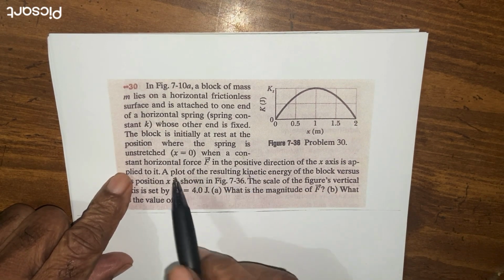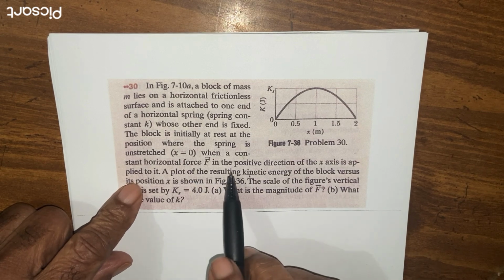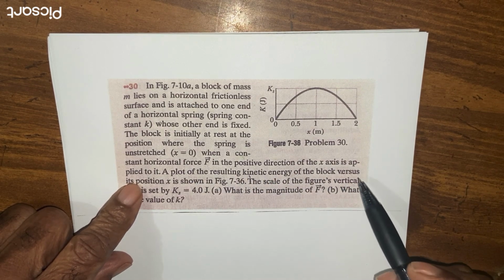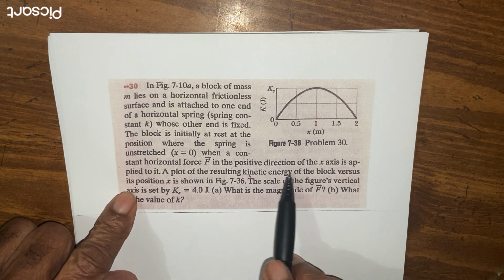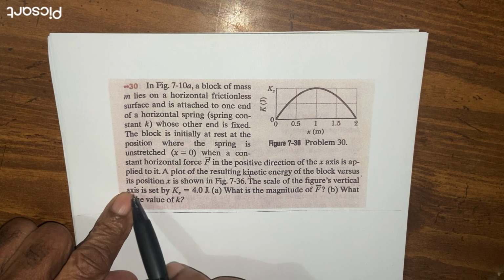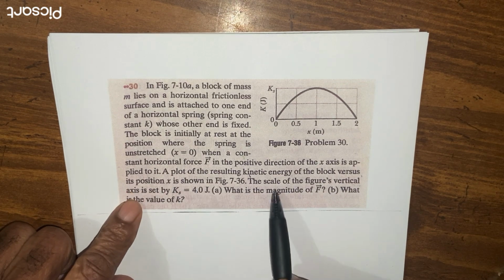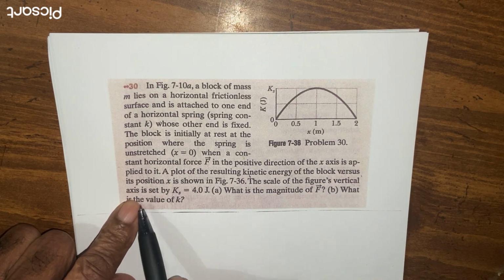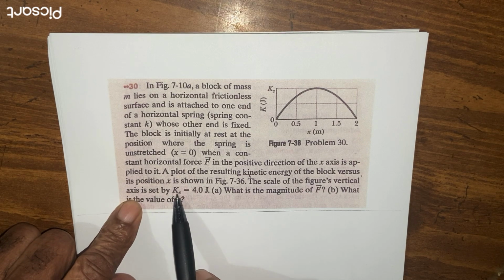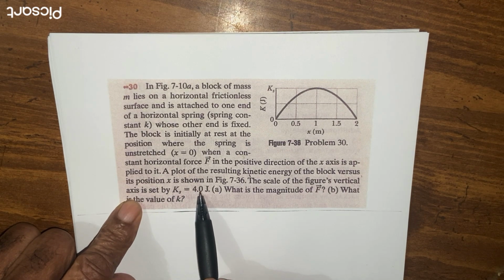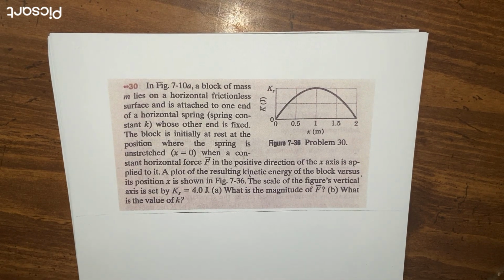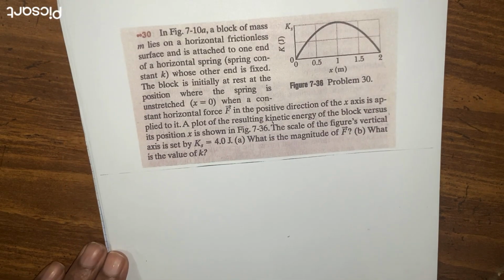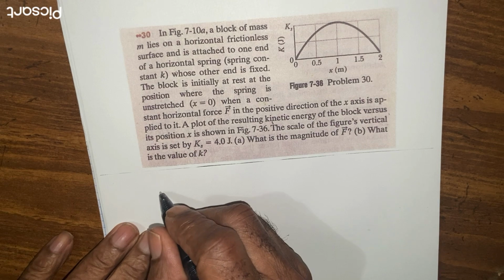When a constant horizontal force F in the positive direction of the x-axis is applied to it, a plot of the resulting kinetic energy of the block versus its position x is shown. The scale of the figure vertical axis is set to 4 joules. What is the magnitude of F? What is the value of K? I want to redraw this just a little so you can see what's going on.